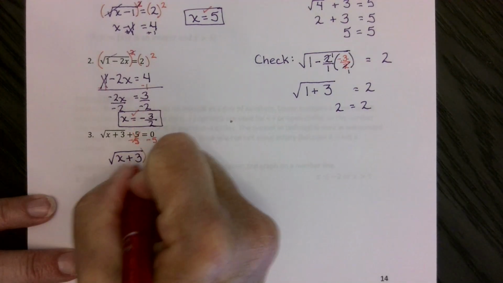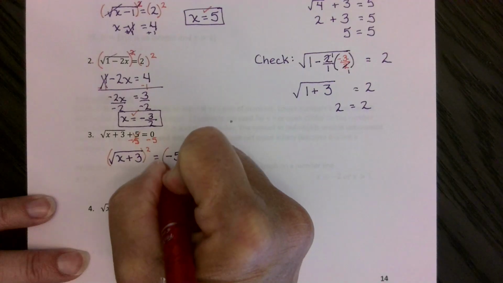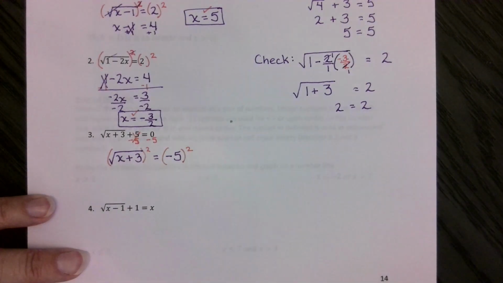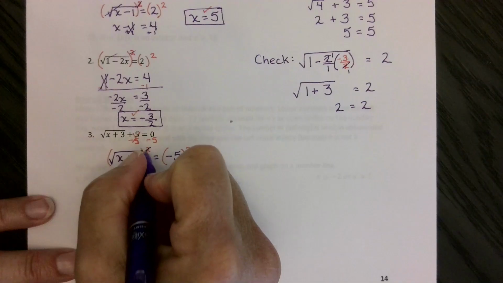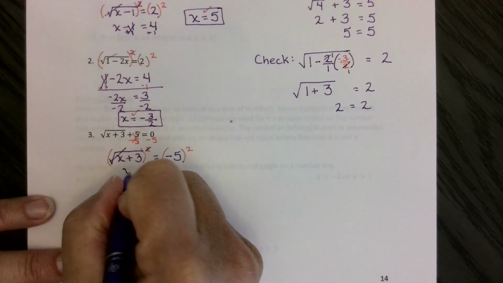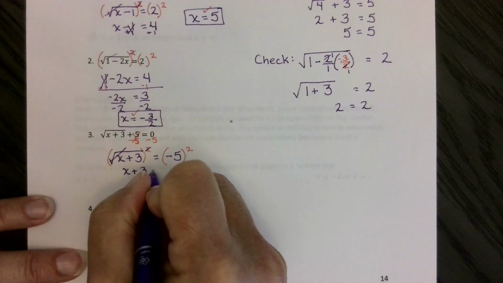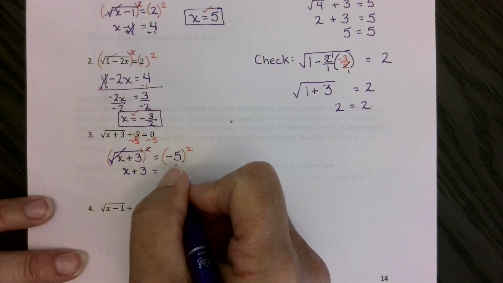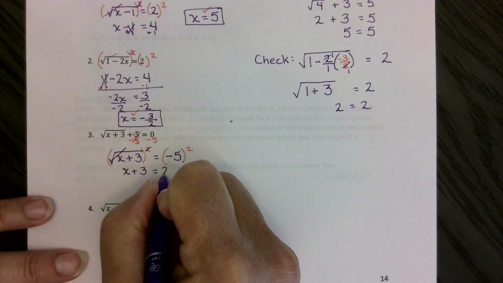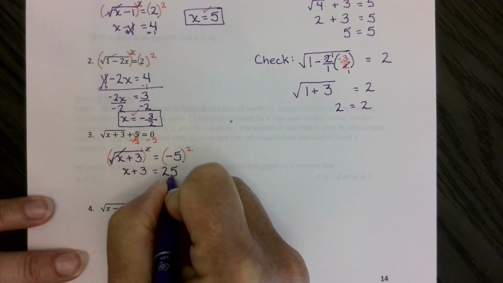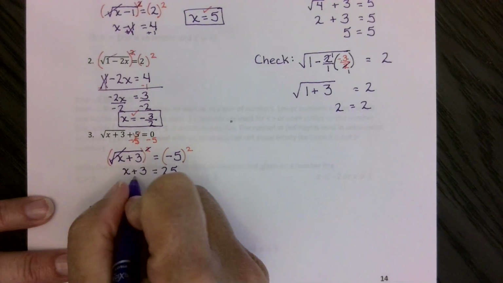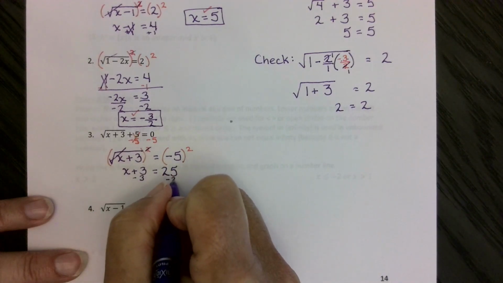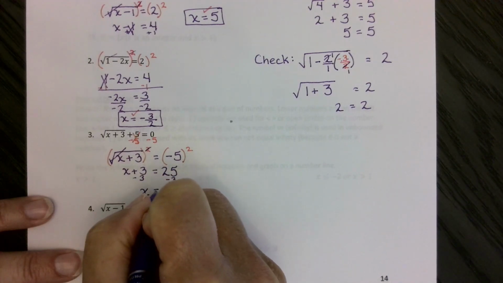So we're going to square both sides. And here, the square and the square root cancel each other out, so we get x plus 3. This gives us a positive 25, because negative 5 times negative 5 gives us positive 25. Subtract 3, and we get x equals 22.